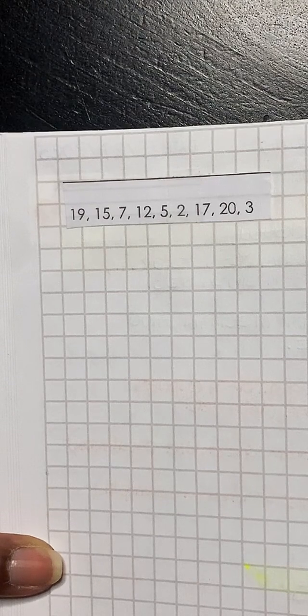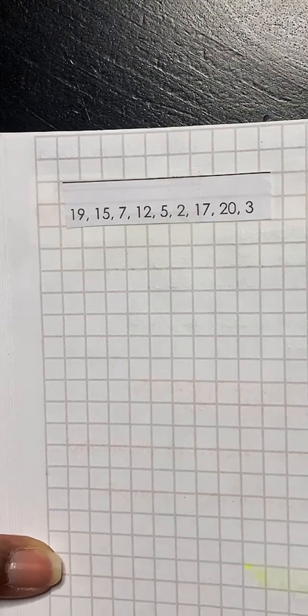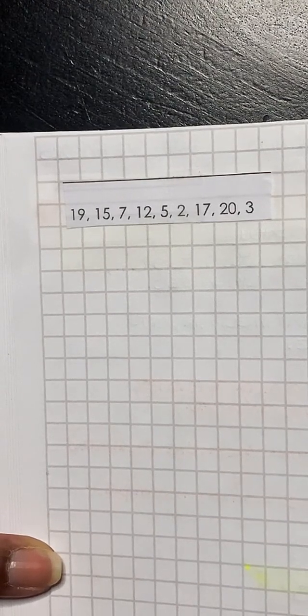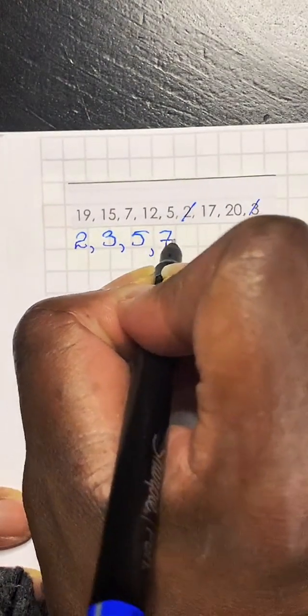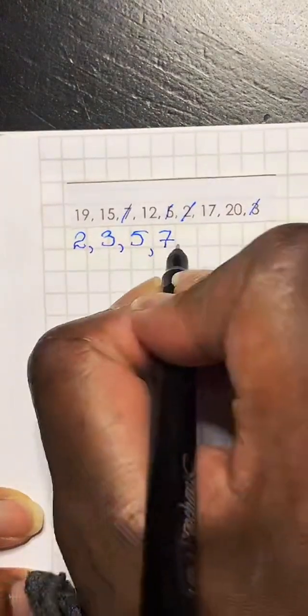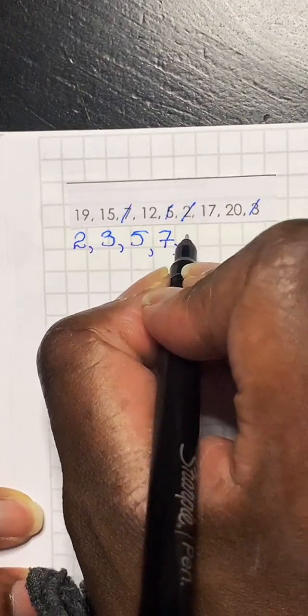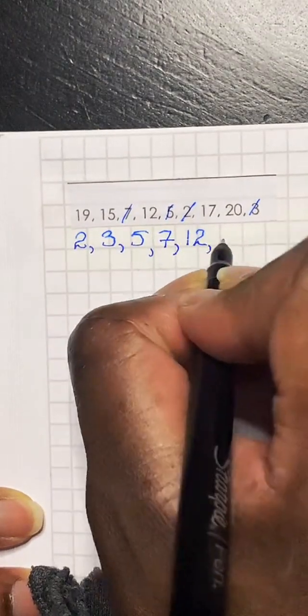Okay, not add up all the numbers, but yes, put them in order. We're doing the median, not the mean, just the median. I'll even put this with you. So 2, 3, 5, 7, 12.